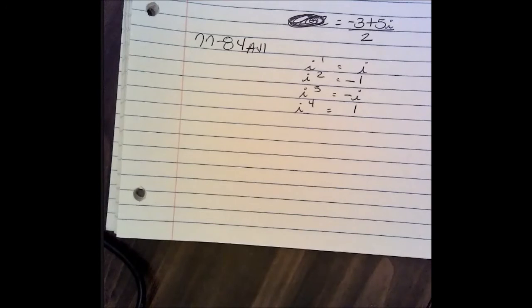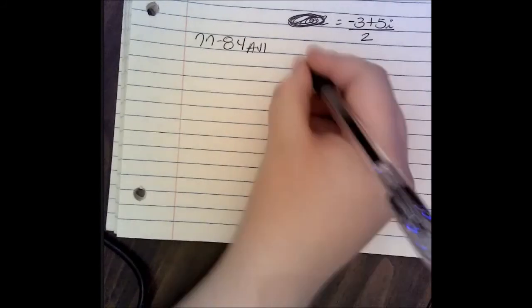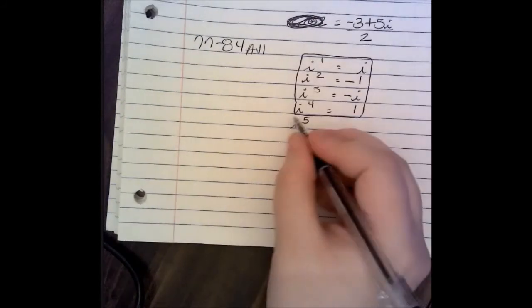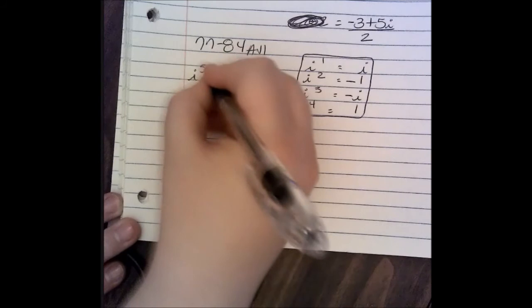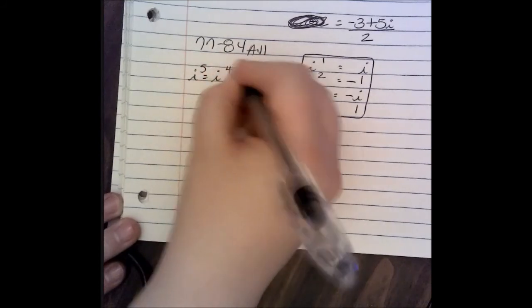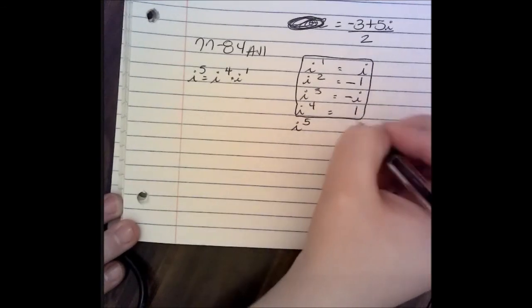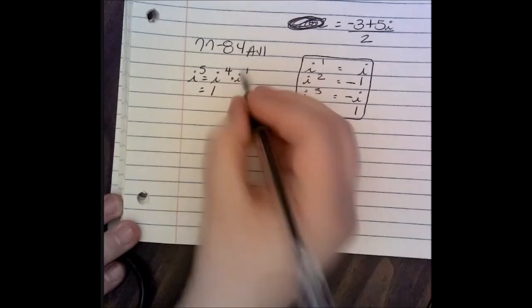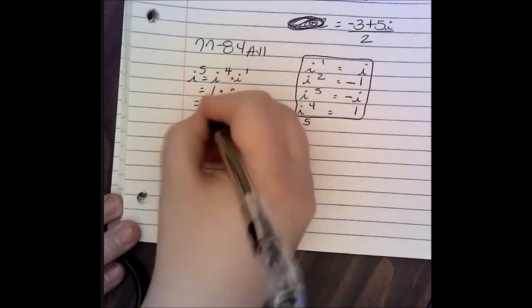So if we were to take our i chart and continue it, the next one would be i to the 5th. I'm going to draw the box here just so we know where our i chart did end. Well, we can break that i to the 5th up to be an i to the 4th times an i to the 1. I used 4 because out of all of these nasty numbers, 1 is the easiest to work with. So i to the 4th we knew was 1. i to the first is i. So 1 times i is i.